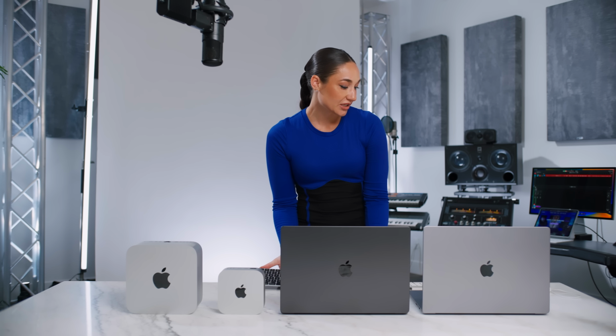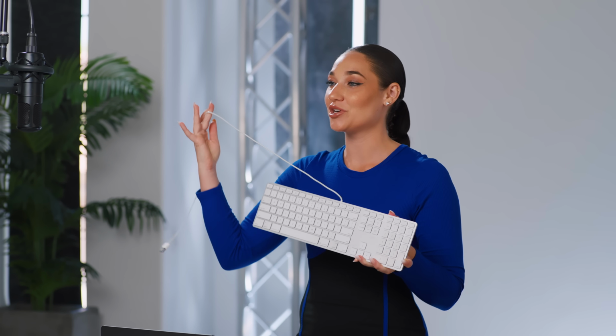I also really like the old-fashioned USB hardwire version. The keys are slightly raised, so I can type a little bit faster, and you don't have to worry about charging it. Next is my mouse recommendation.